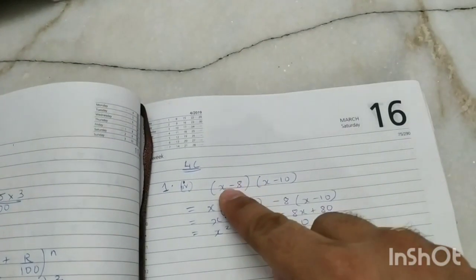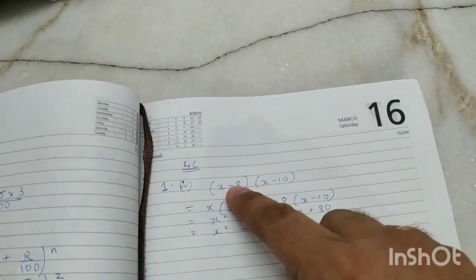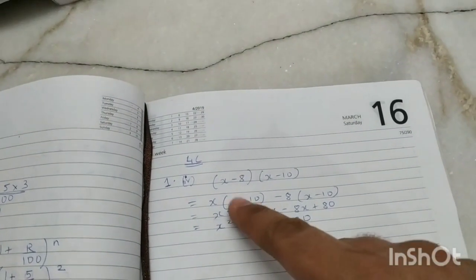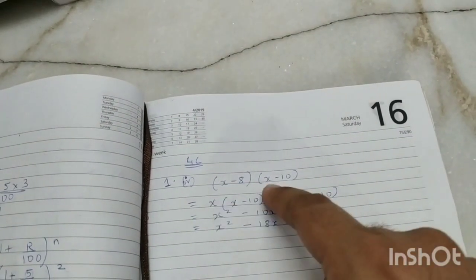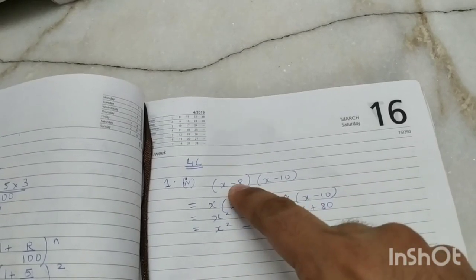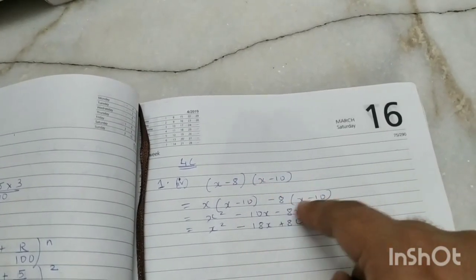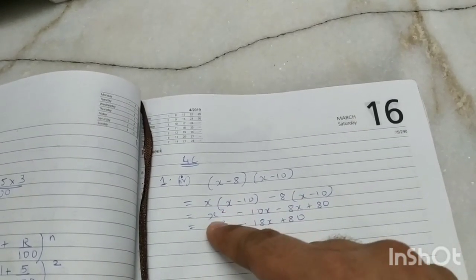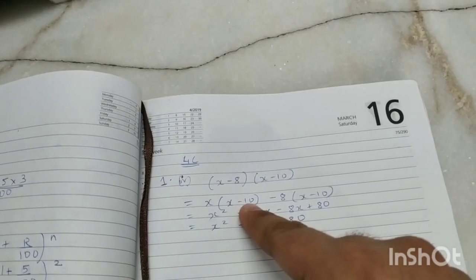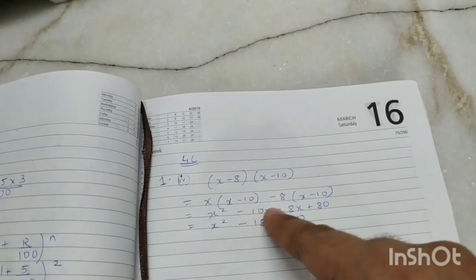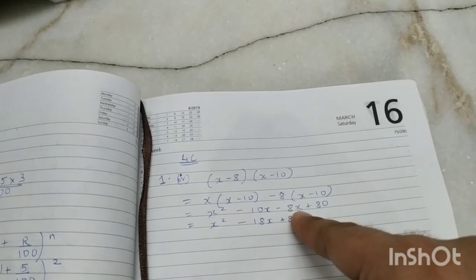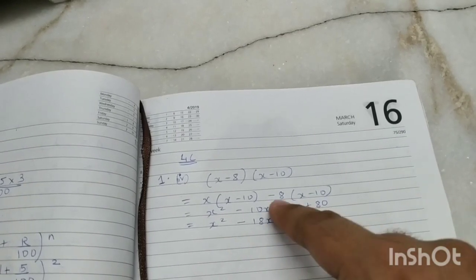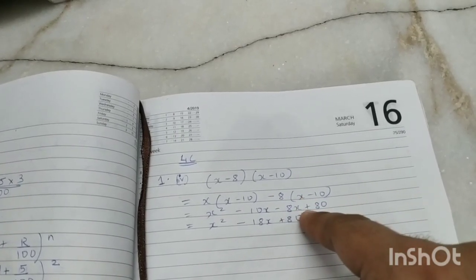Please check here, the first terms are same but the second terms are not same, so that is why I'm not using any formula. X, that is the first term, multiplied by the whole bracket, minus 8, the second term, multiplied by the whole bracket. When we open the brackets, we have to be careful about the signs. So x into x is x squared, x into minus 10 is minus 10x, minus 8 into x is minus 8x, and minus 8 into minus 10 is plus 80, because negative into negative is always a positive number.